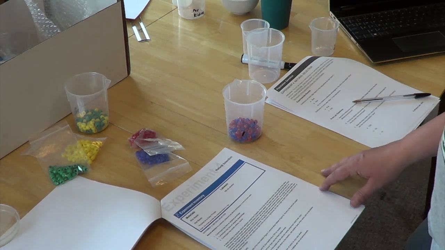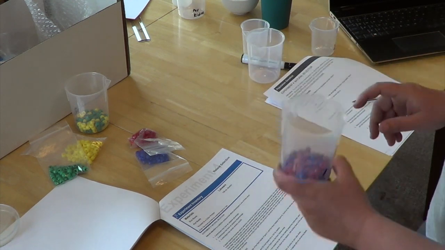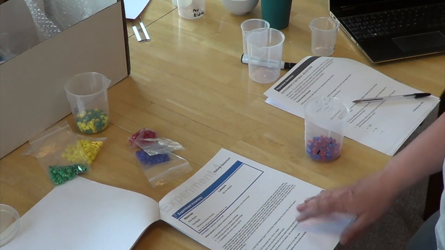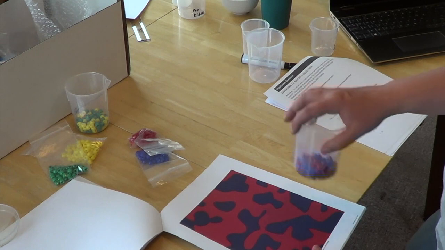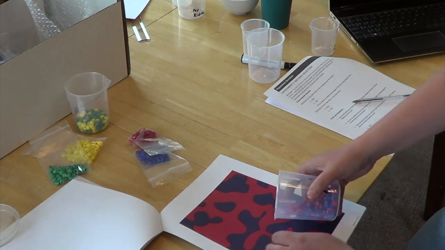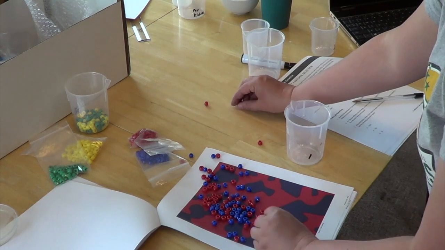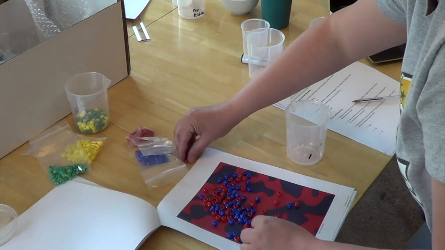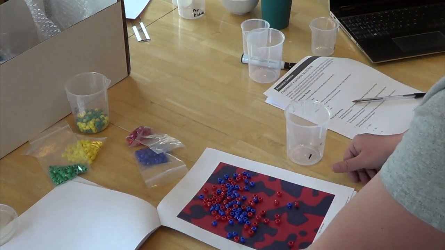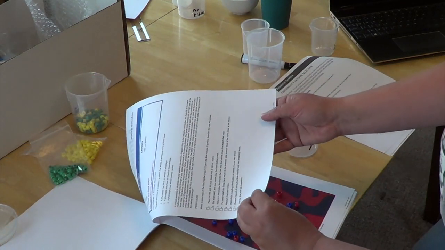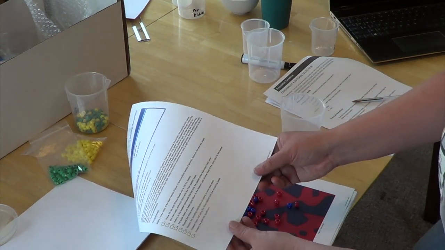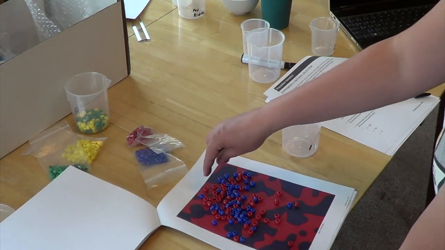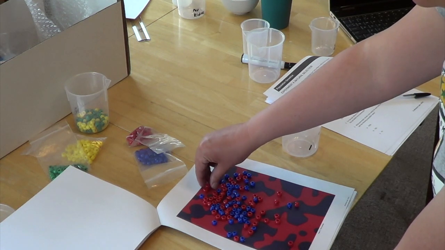What the directions ask you to do is put 50 red and 50 blue beads into a beaker. You're going to mix them really well, and you're going to pour them over the red habitat sheet. So we're just going to pour, and see, they go everywhere. If they go off the paper, just kind of shove them back onto the paper. Okay. And then it says for you to return to the beaker the beads that fall onto the habitat area that match their color. So if a red bead falls onto a red area, return it.